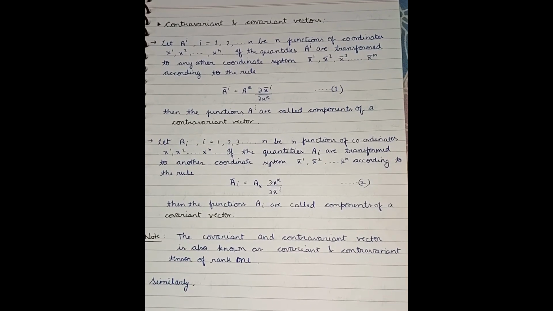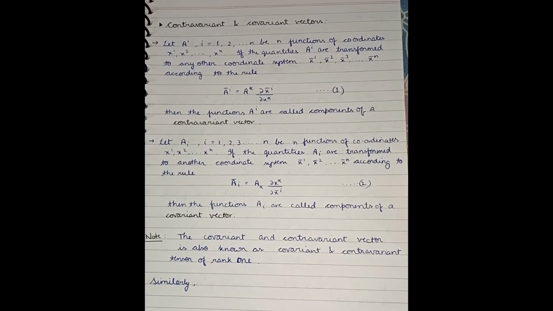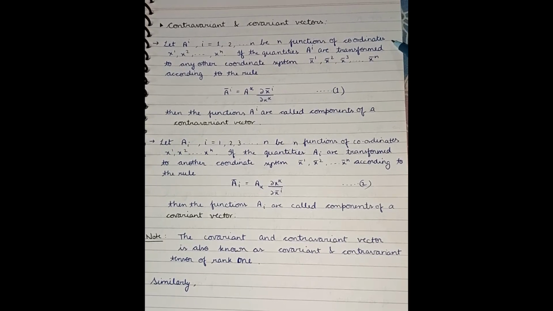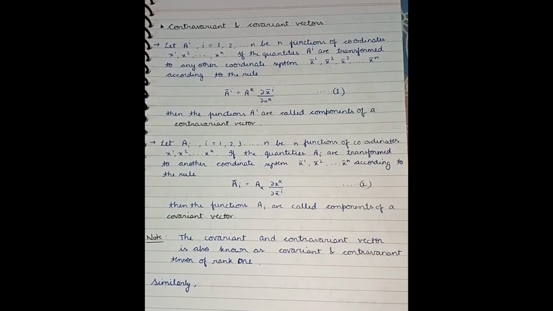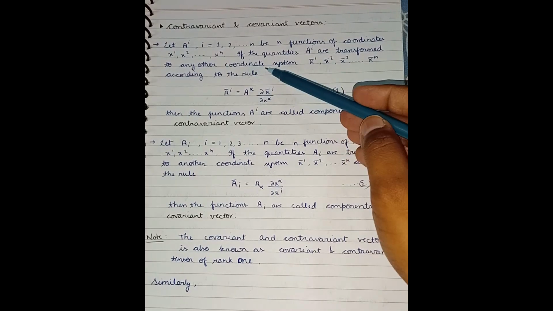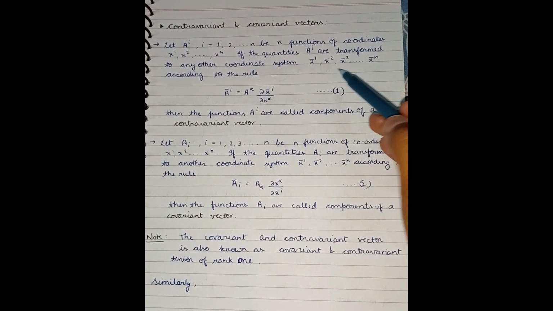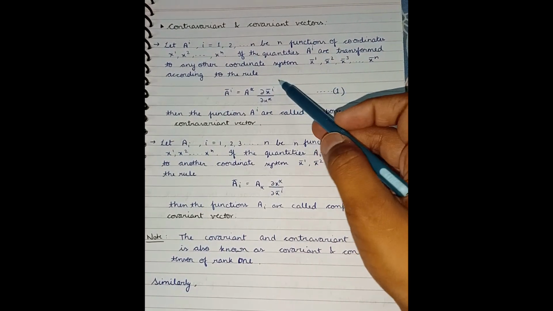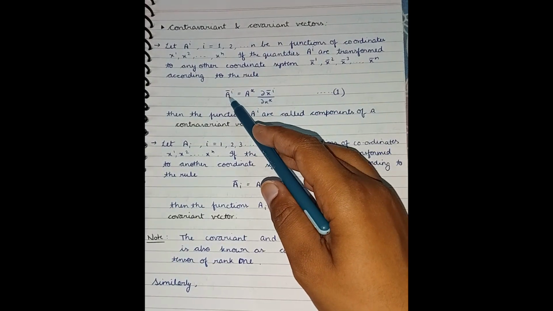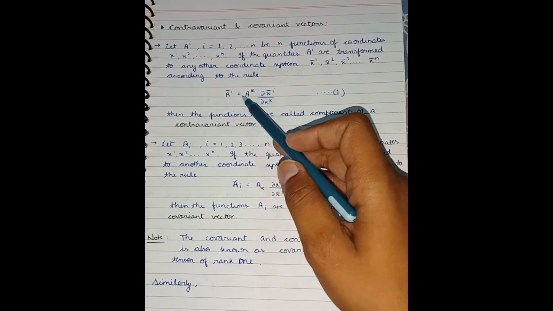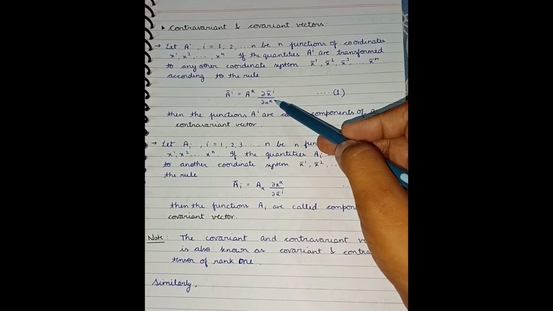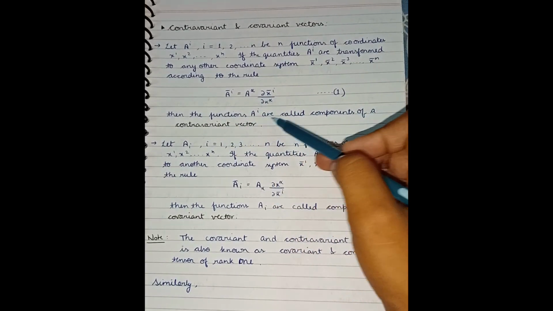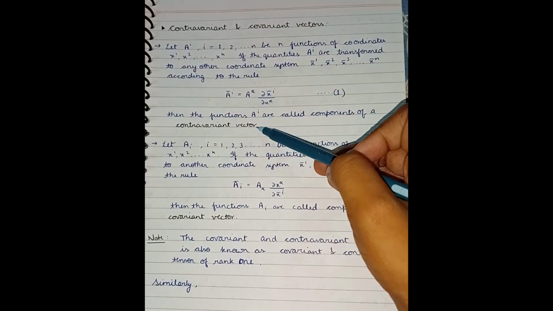Let A^i, where i is 1, 2, 3 up to n, be n functions of coordinates x1, x2 up to xn. If the quantities A^i are transformed to any other coordinate system written by x-bar according to the rule Ā^i = A^α ∂x̄^i/∂x^α, then the functions A^i are called components of a contravariant vector.